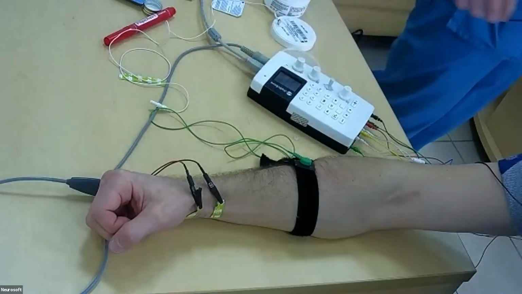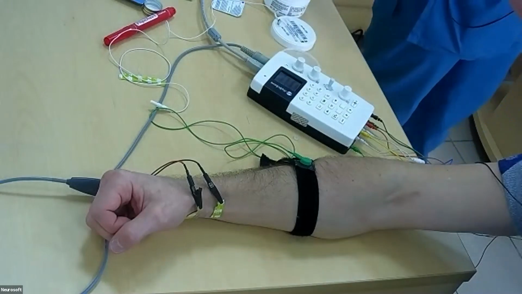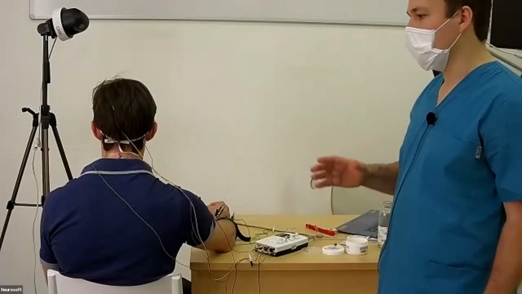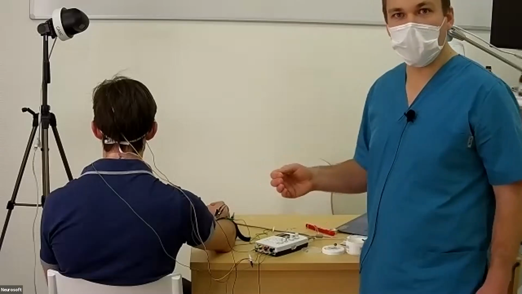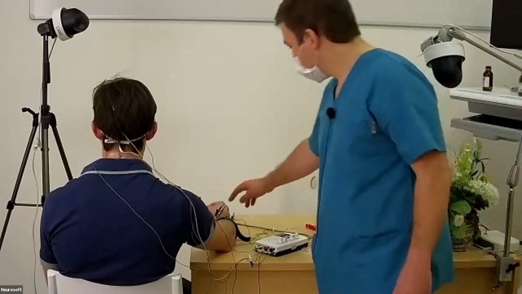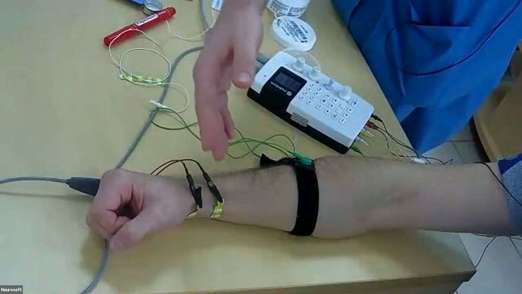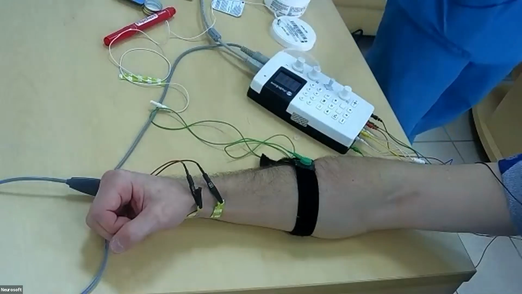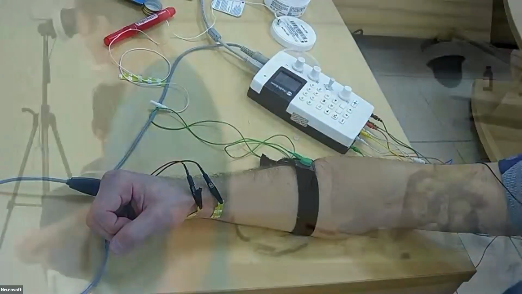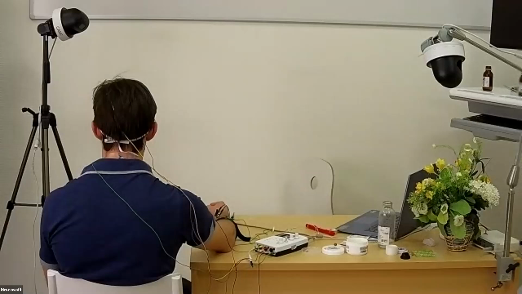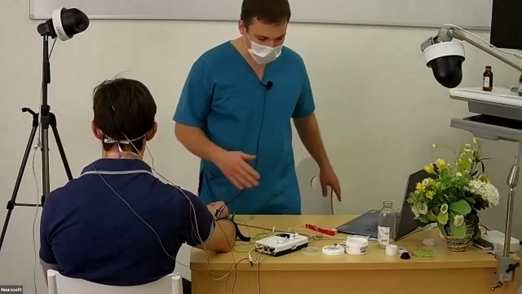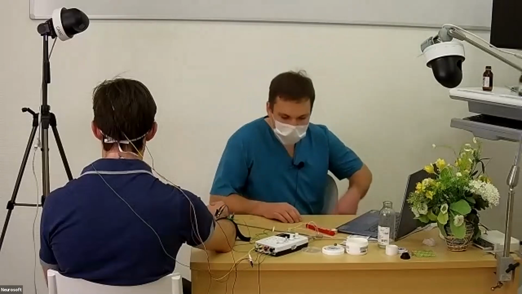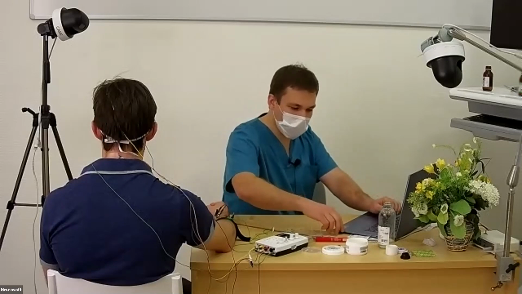For stimulation we use averaging of about 100 to 500 stimuli, so we need constant stimulation. It's better to use adhesive electrodes than classical bar electrodes. So we have prepared everything, and now we can open the methods in the program.